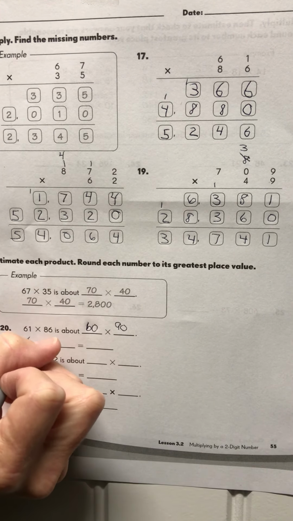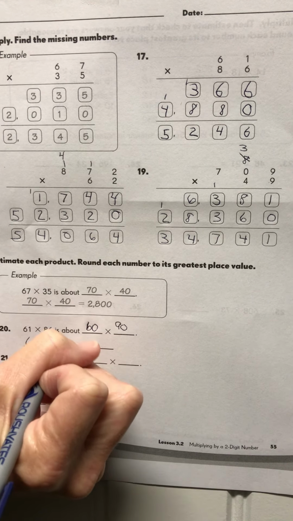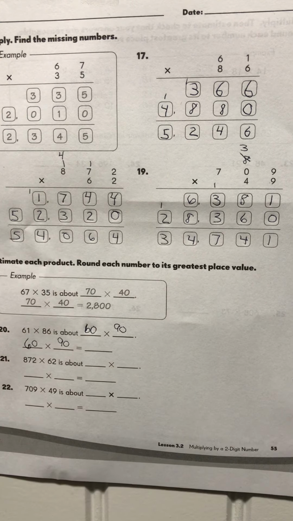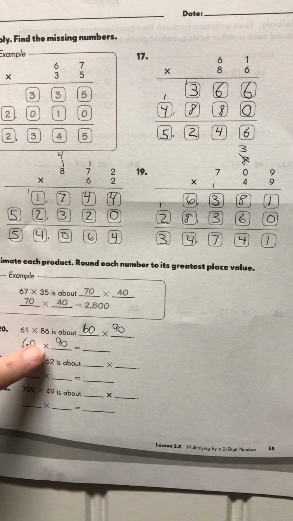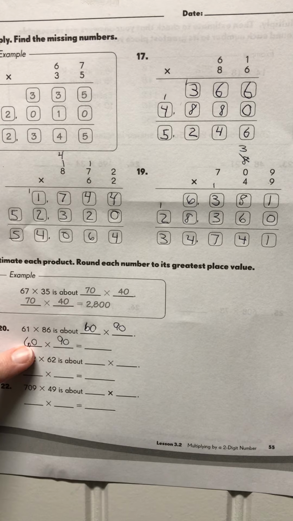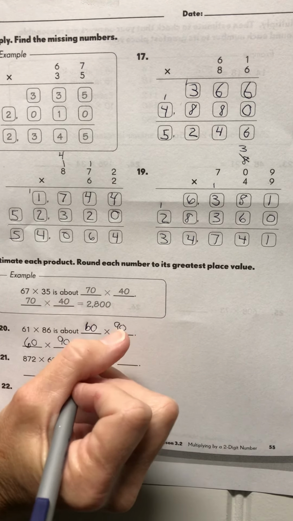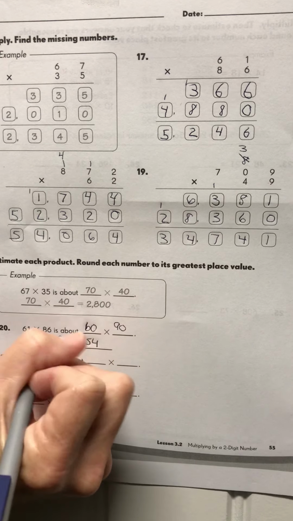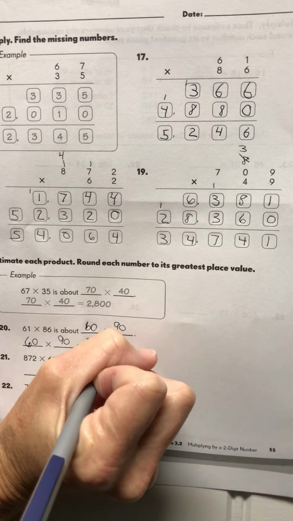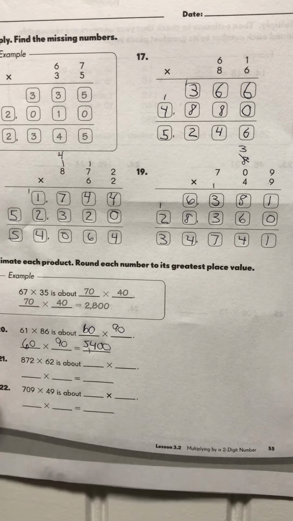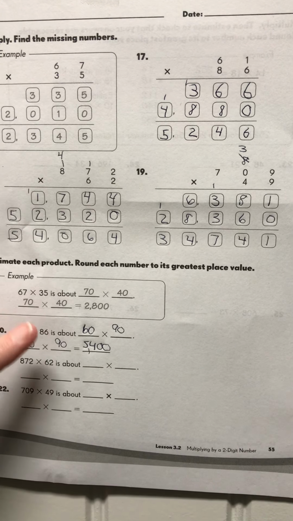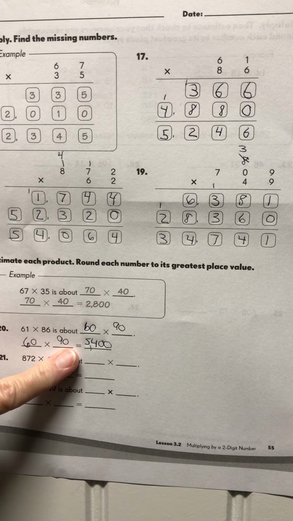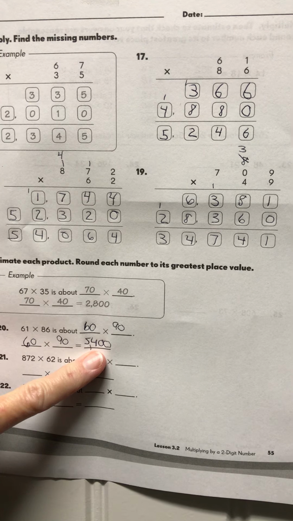And if we multiply 60 times 90, remember I like to ignore those zeros, and I like to multiply the easy numbers. 9 times 6 is 54. And then remember, I have 2 zeros I have to add on to the end. Okay? The way that I estimate the product is I'm rounding the numbers to their greatest place value. This is my estimate.